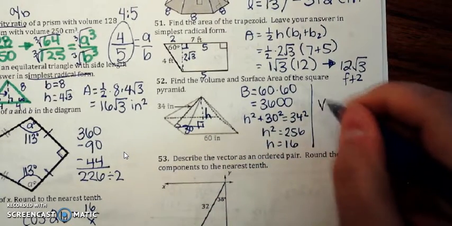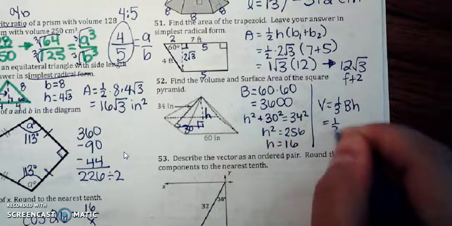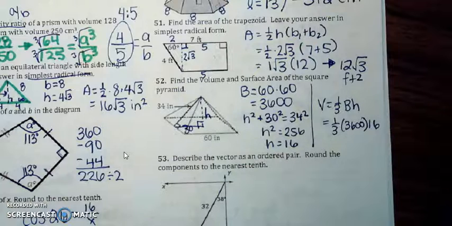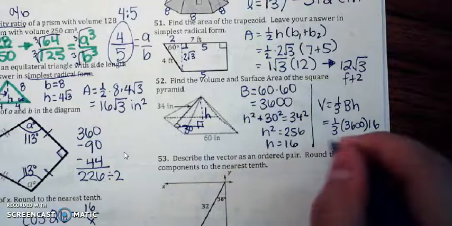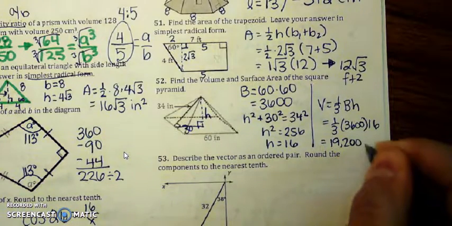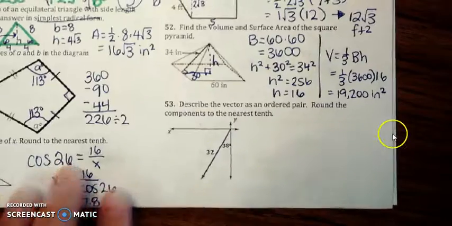Now your volume of a pyramid, 1/3 area of the base times the height. So 1/3 times 3,600 times 16. Or you can do area of the base times the height, divide by 3, that'll give you the same answer, 19,200 inches squared here. And I'm going to try and get one more in.